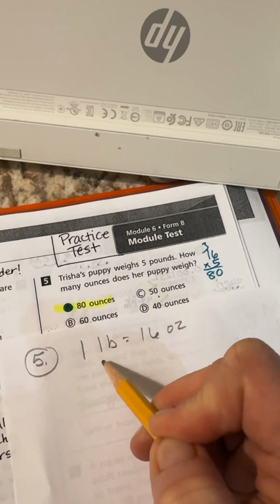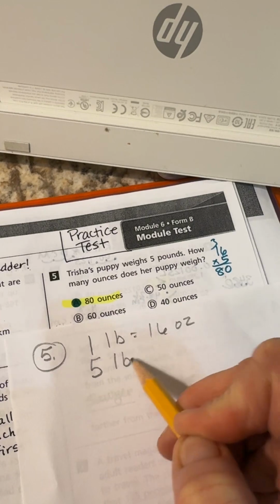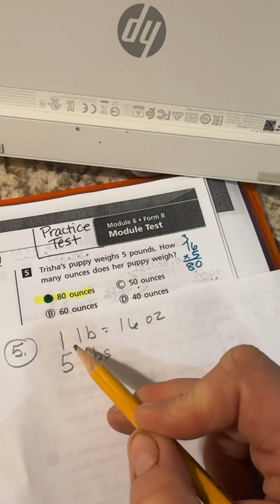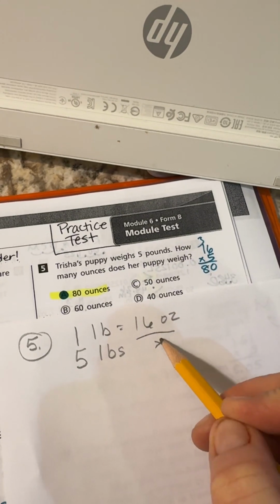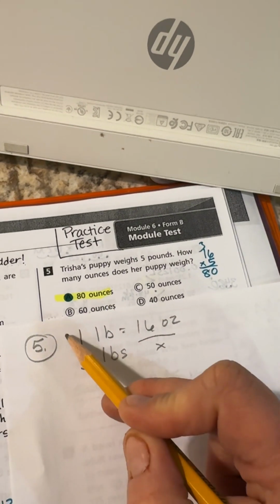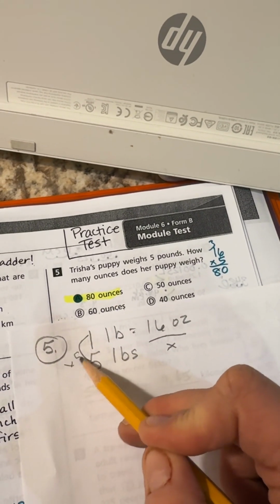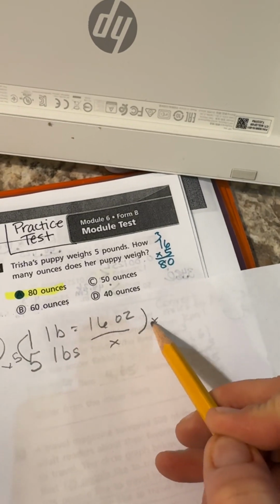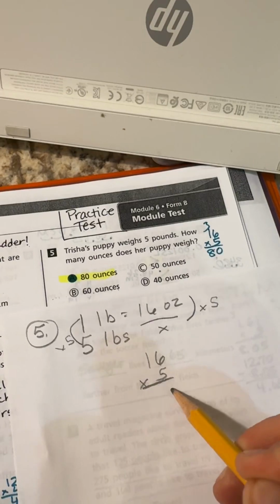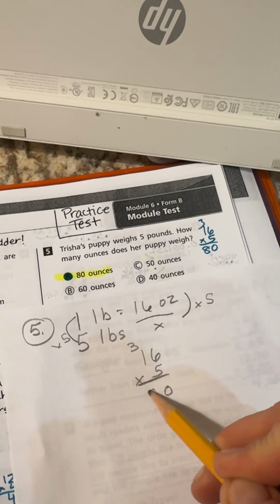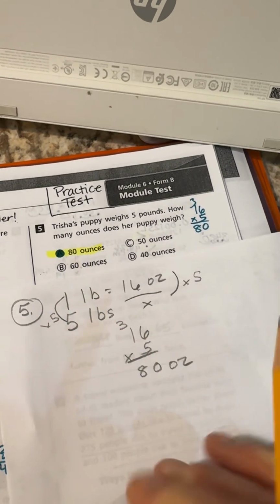So if I have 5 pounds, and this is actually a conversion rate, this is how this works for conversions. We're going to figure out how many ounces there are in 5 pounds. How did I get from 1 to 5? I multiplied by 5. So I'm going to do the exact same thing over here. When I multiply 16 times 5, I get 80. And so I know that there are 80 ounces in 5 pounds.